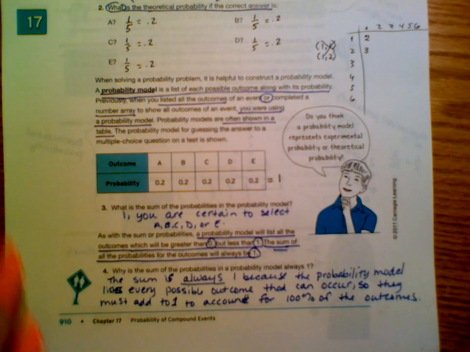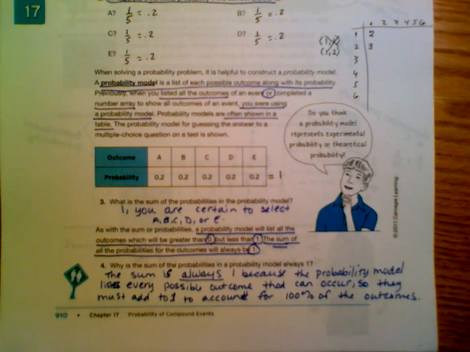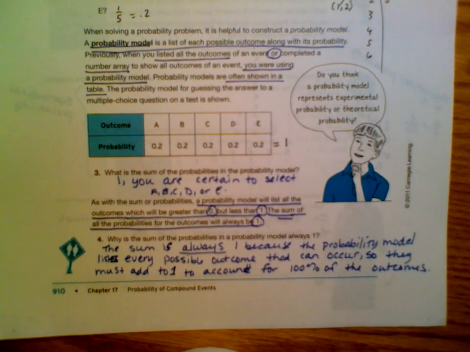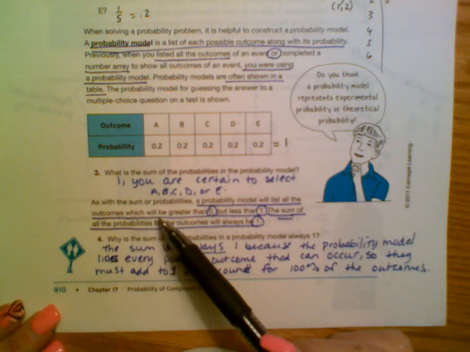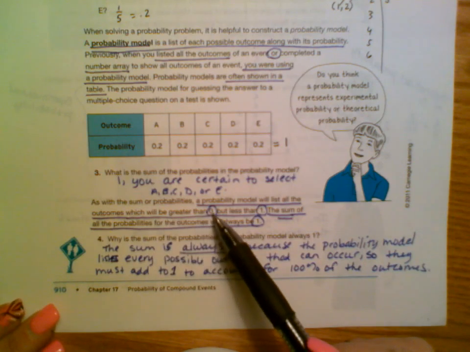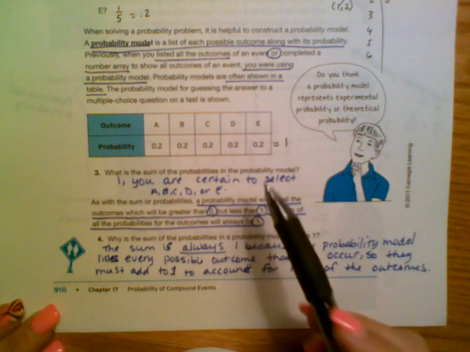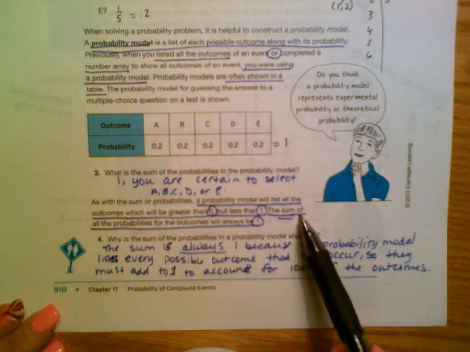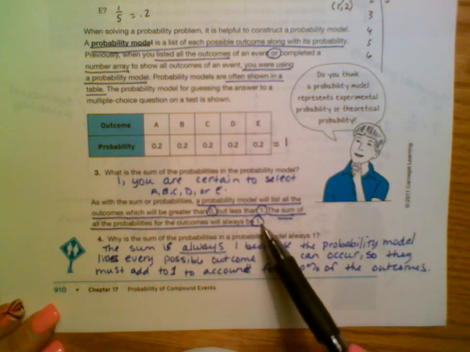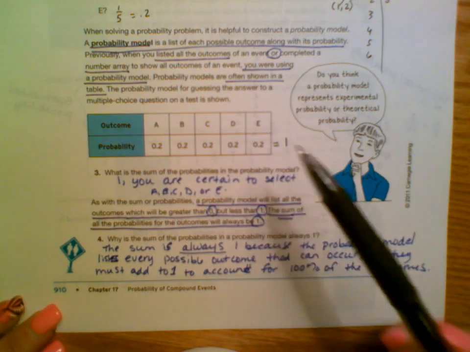As with the sum of probabilities, a probability model will list all the outcomes, and all those outcomes have to be greater than 0, but they're less than 1. So when I list each outcome separately, it falls in this range. The sum of all the probabilities is 1, which is, again, what we saw here.